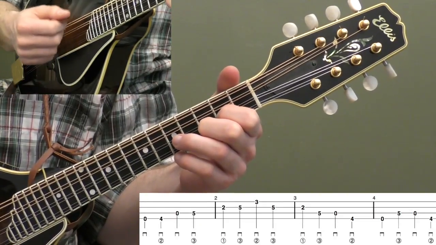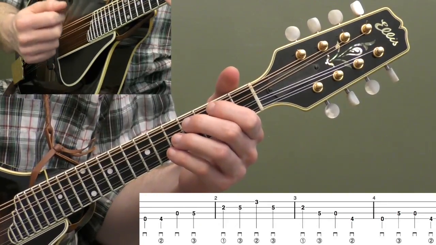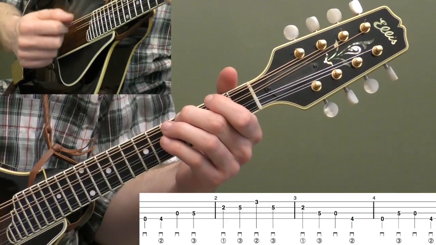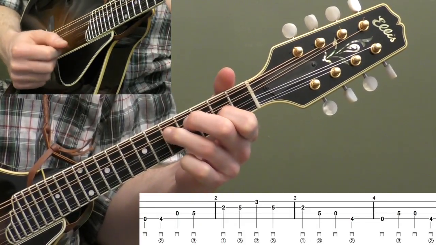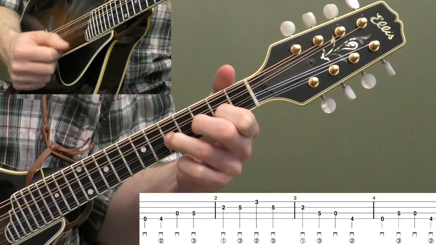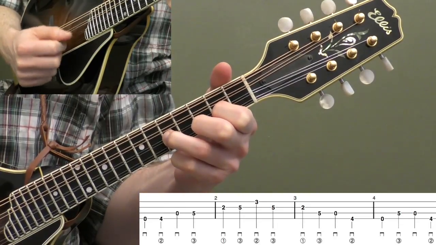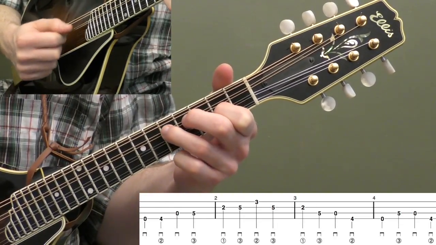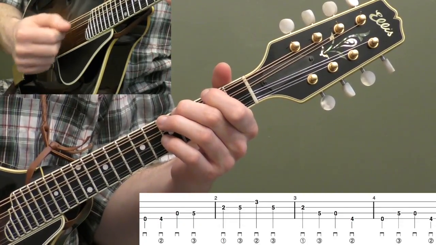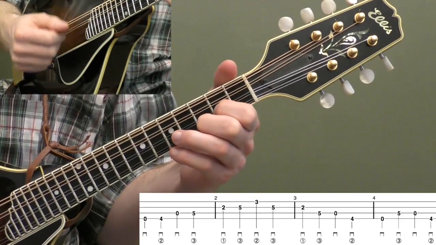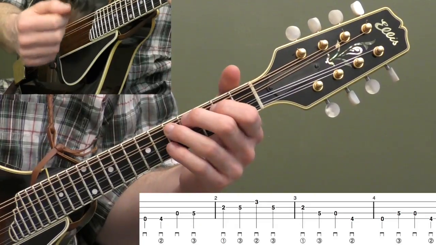And then once you get that, you can start adding down and up. So I might do a bunch on each note. Stay on them all just downstrokes. You could stay on each note for as long as you want while you're practicing it.